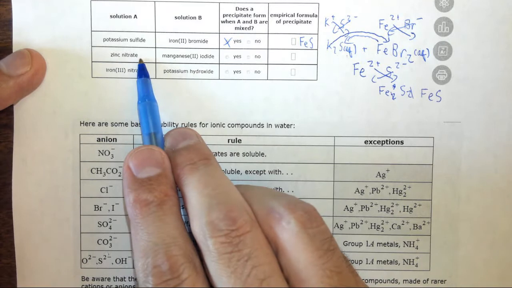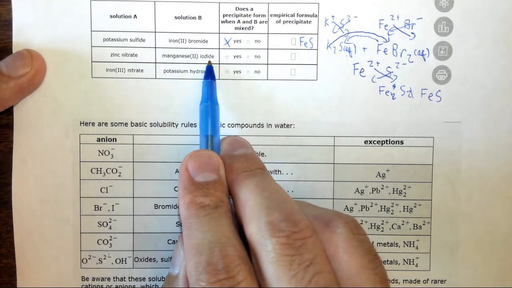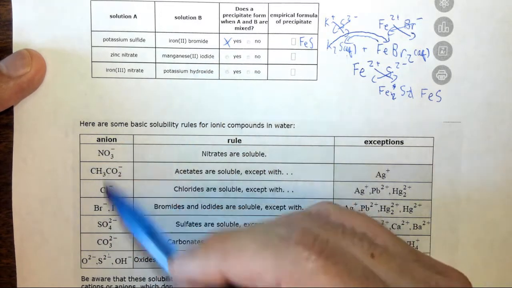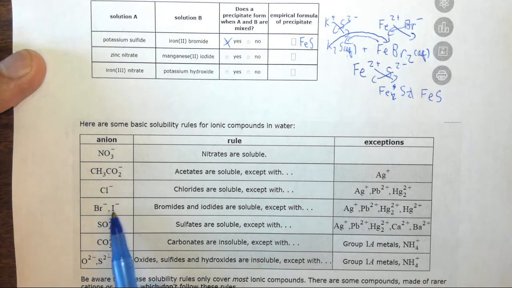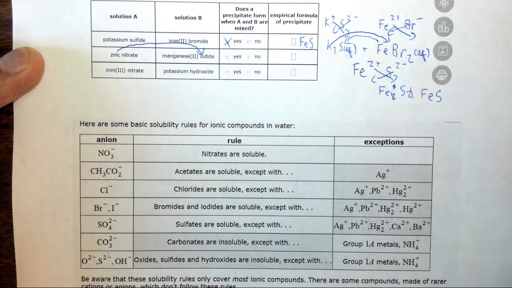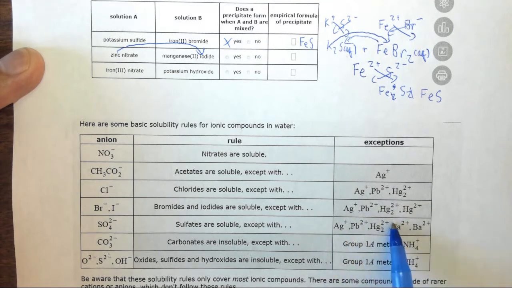Alright, zinc nitrate and manganese(II) iodide. So, zinc will go with iodide. Let's see if we can find a rule down here. Iodide, we see a rule. These are only anions, so we want to look at the iodide. So will zinc and iodide form an insoluble compound or a precipitate? Bromides and iodides are soluble except with silver, lead, mercury. Mercury(I) and mercury(II) essentially is what we have here. So in this case, zinc is not an exception, so you will not form a precipitate.